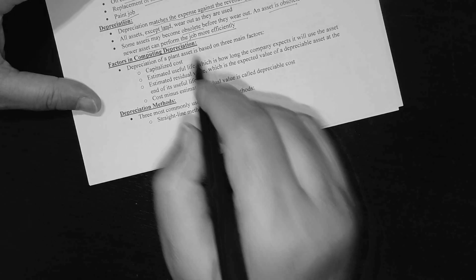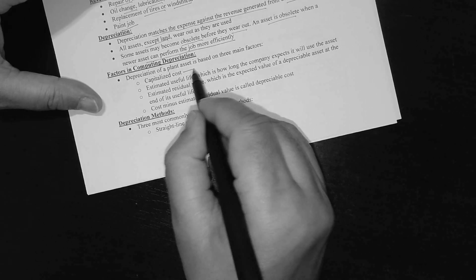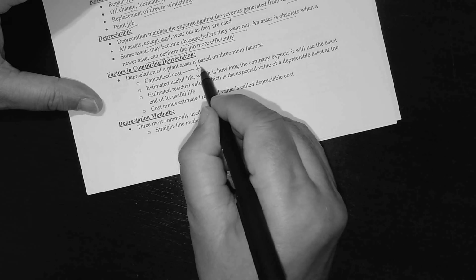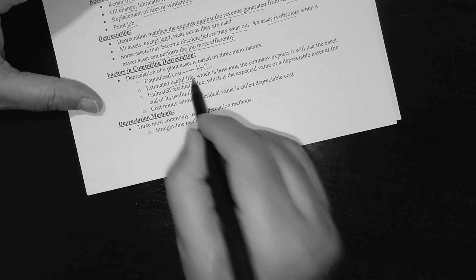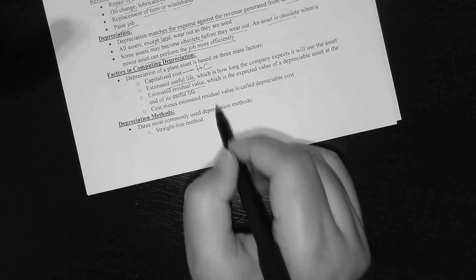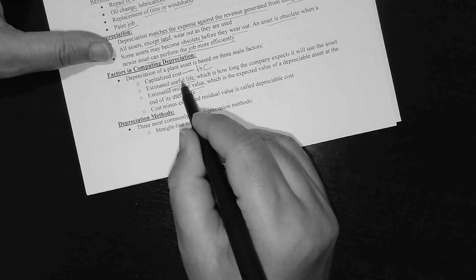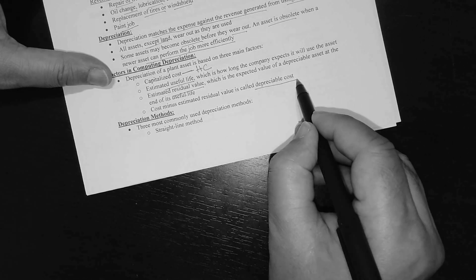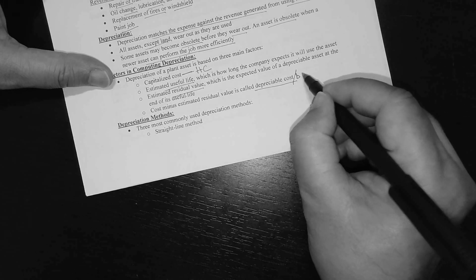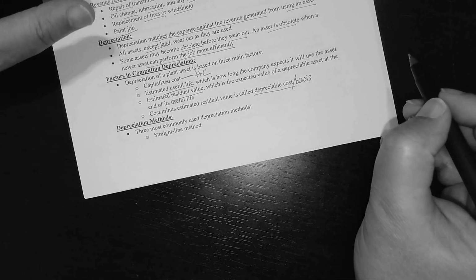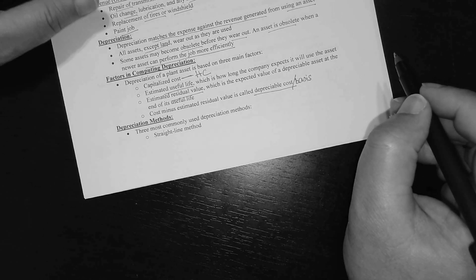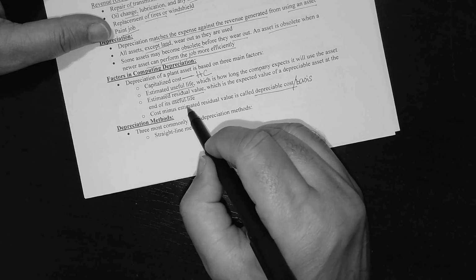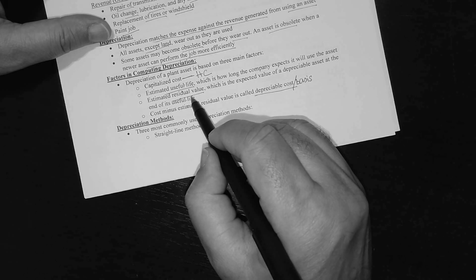All right. Now we're going to talk about factors in computing depreciation. One is the capital cost or historical cost, another is estimated useful life, and the third is estimated residual value. The cost is not an estimate, but the other two are estimates. So cost minus estimated residual value is called depreciable cost, or in some places you may read depreciable basis. So there are three things that we need: historical cost, useful life, and residual value. Useful life and residual value are always estimates, and historical cost is what you have paid for that asset.